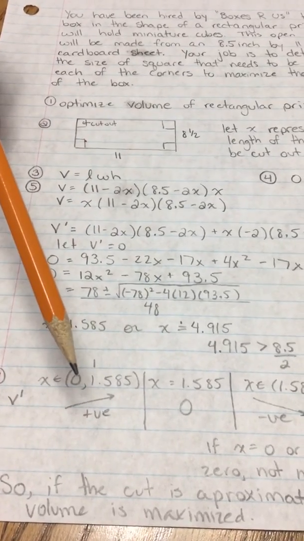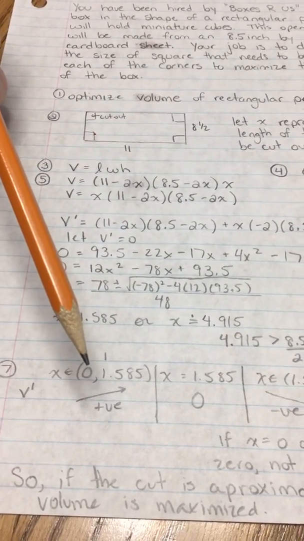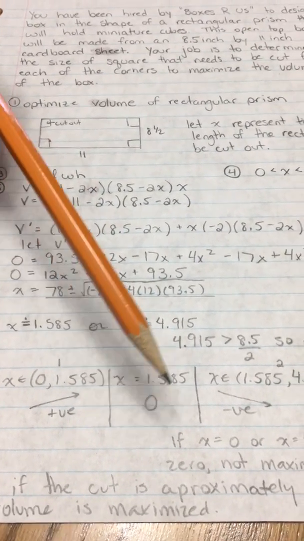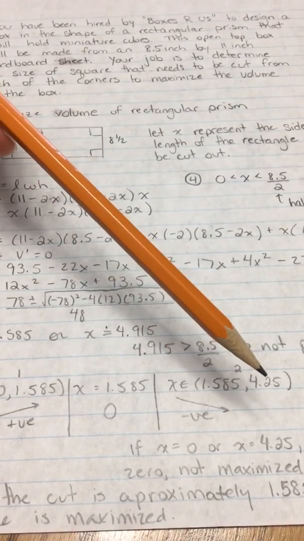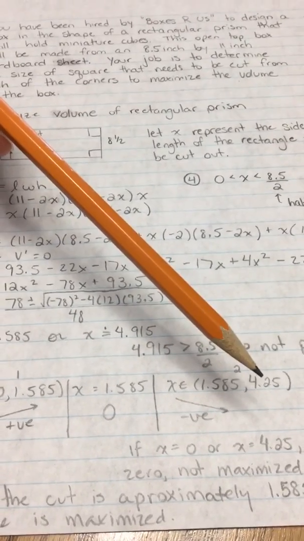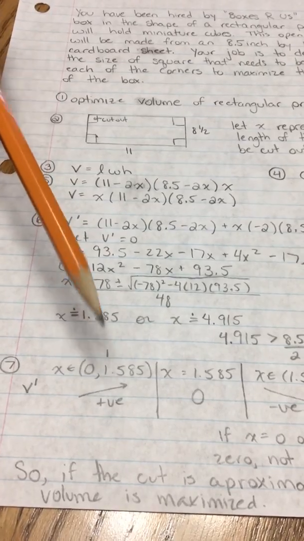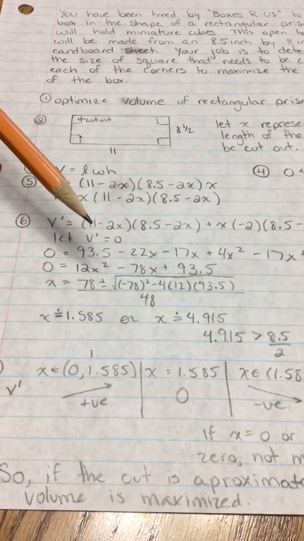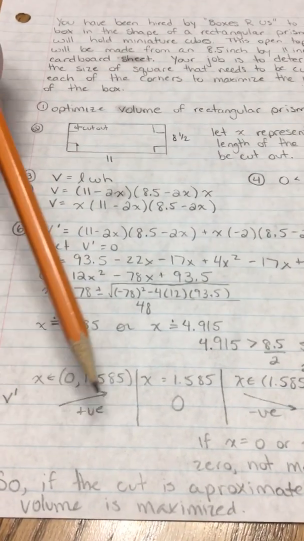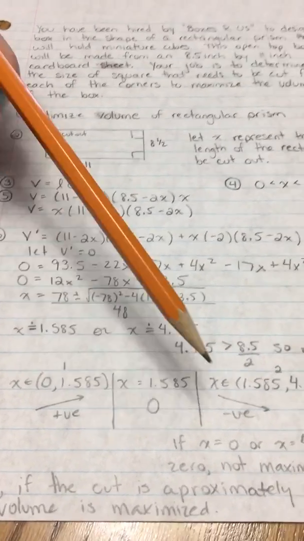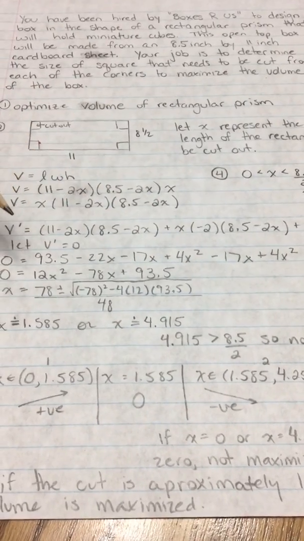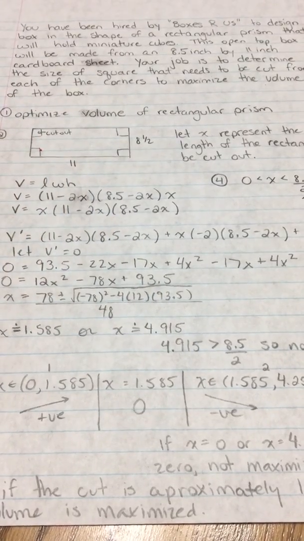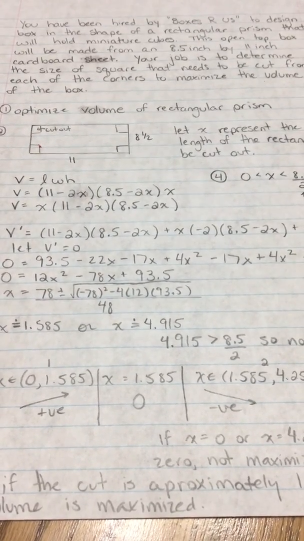So x goes from 0 in step 7 here to 1.585, and then we're looking at 1.585 to 4.25, which is 8.5 divided by 2. I'm substituting 1 into my derivative. So into this derivative up here, I substituted the number 1 and I got a positive number. So that told me that the function is increasing. And then I substituted the number 2 into my first derivative up here and I got a negative number. So that told me that my function is decreasing because the derivative is negative.